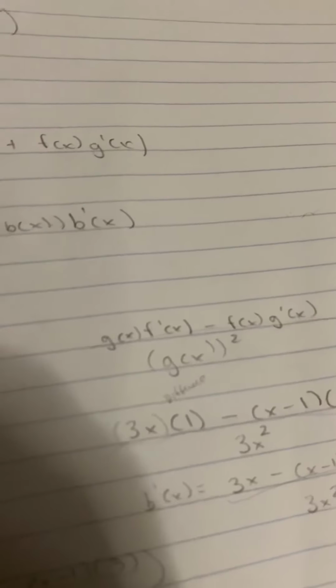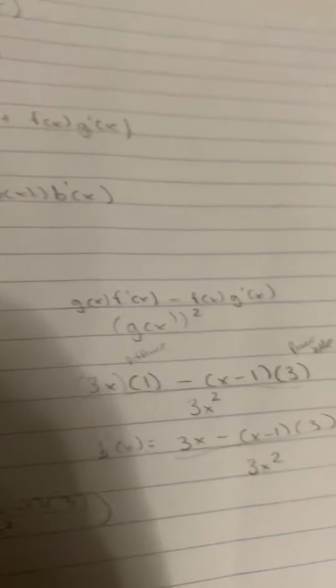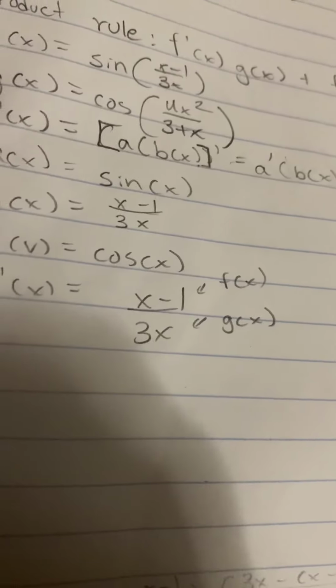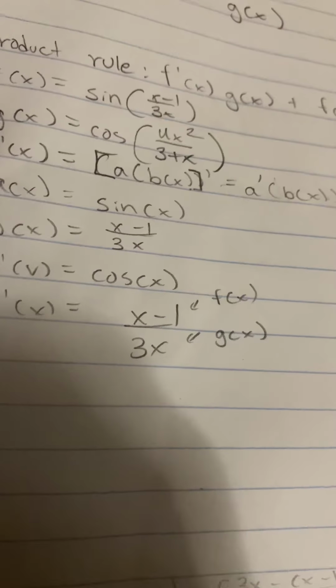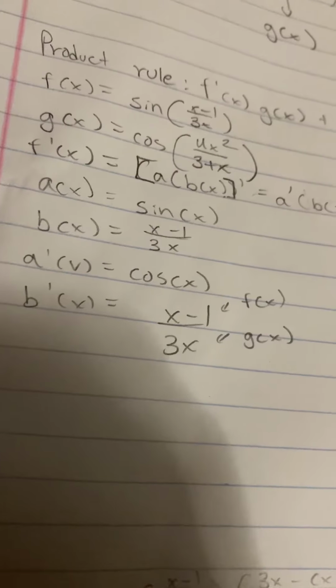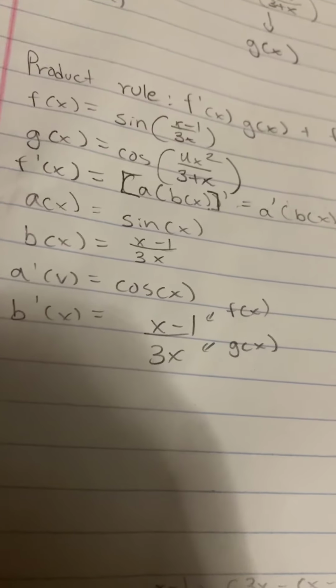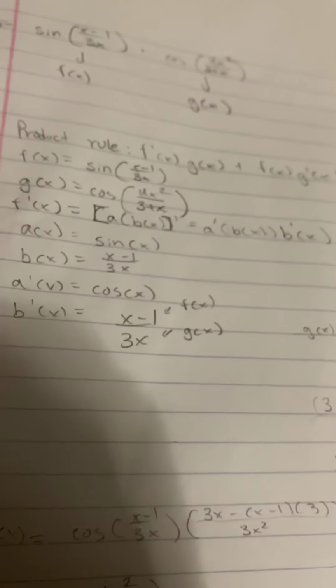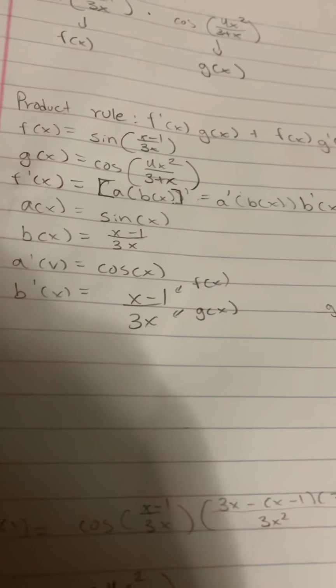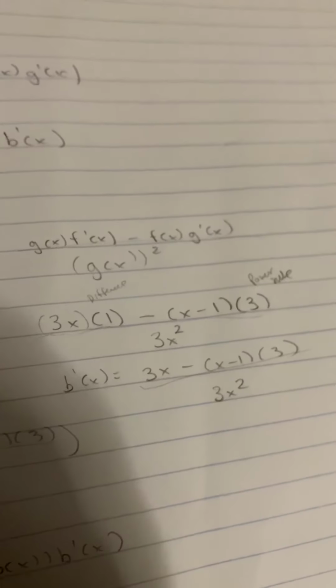You subtract f of x, which we know as x minus 1, times g prime of x, which is just going to be 3 if you use the power rule, because it's 3x to the 1. You multiply the 1 by that 3, and the exponent becomes 0, and x to the 0 is 1, so it's just going to be 3. And you divide that by g of x squared, which is 3x squared.